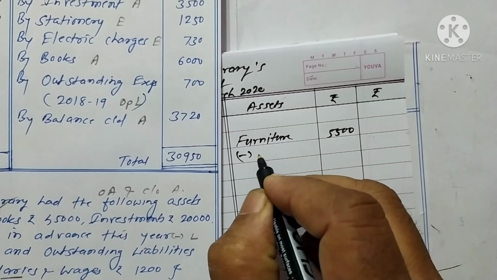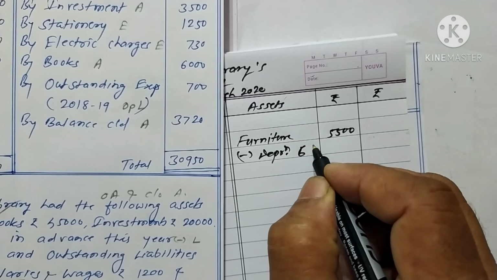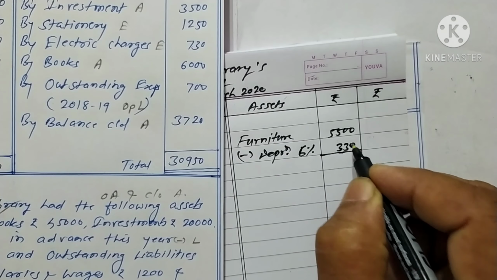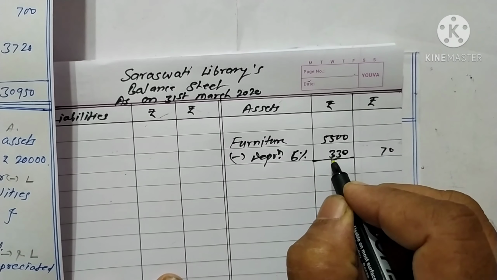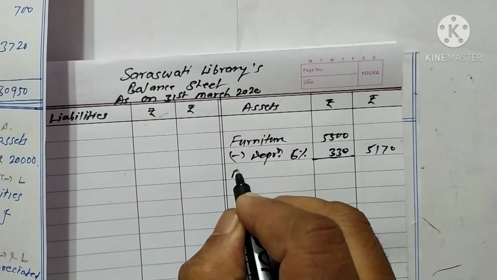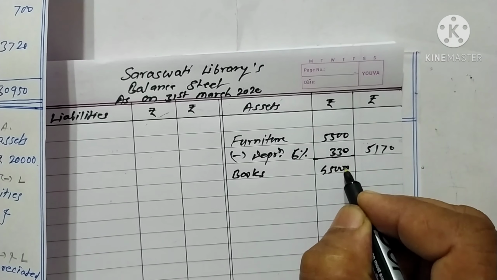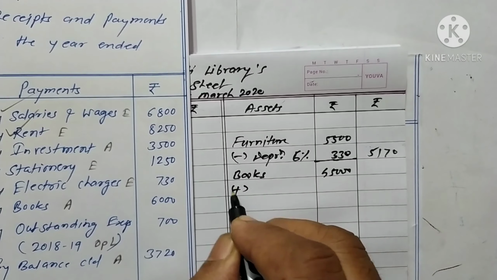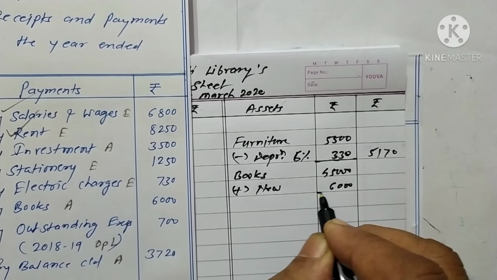Again we have to less depreciation at 6%, 330. Answer comes 5,170. Next is books. Rupees 45,000 opening balance. We have to add new books 6,000. Totals 51,000.